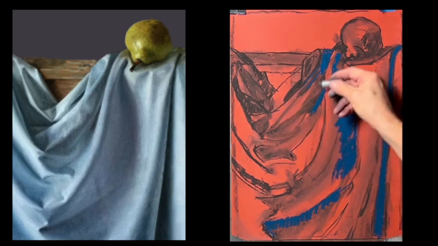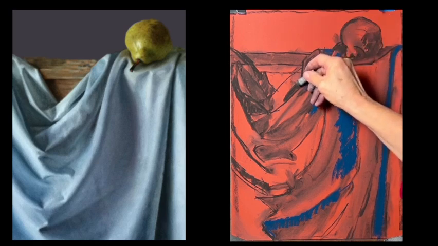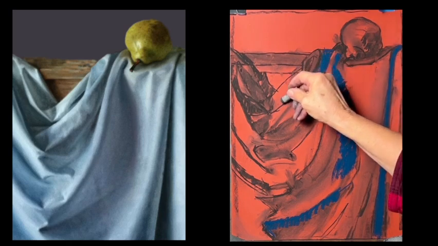Oh, wow, okay. So that's not very dark. This is a very dark spot right in here.